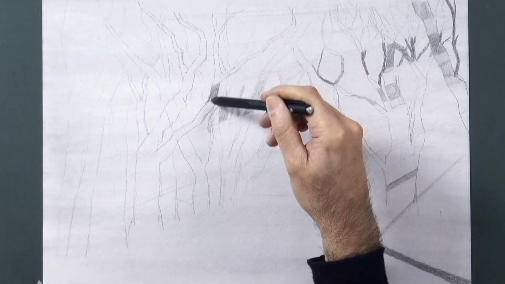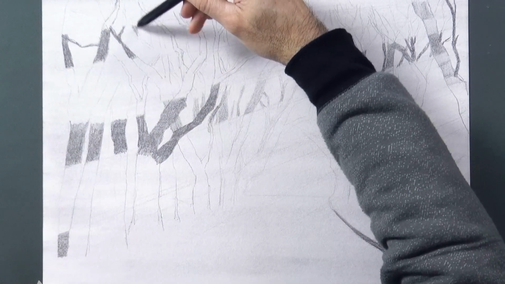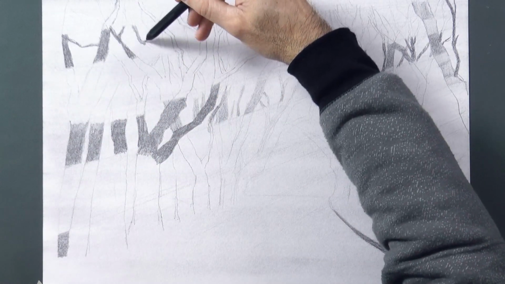Good! I love drawing trees and nature in general. I could do this all day long.